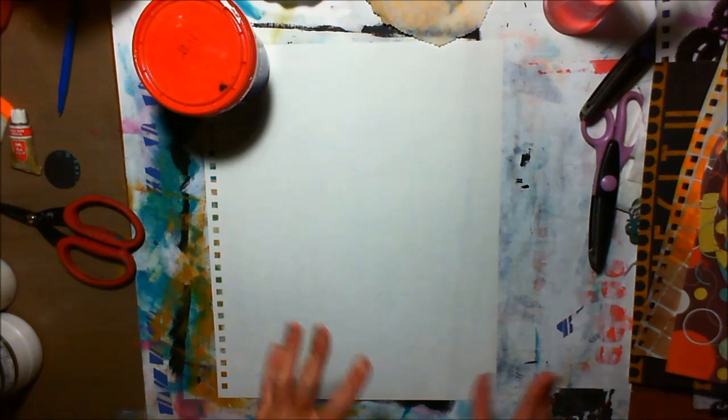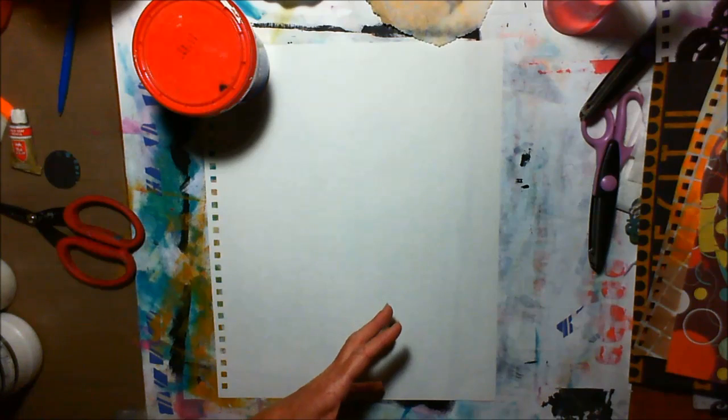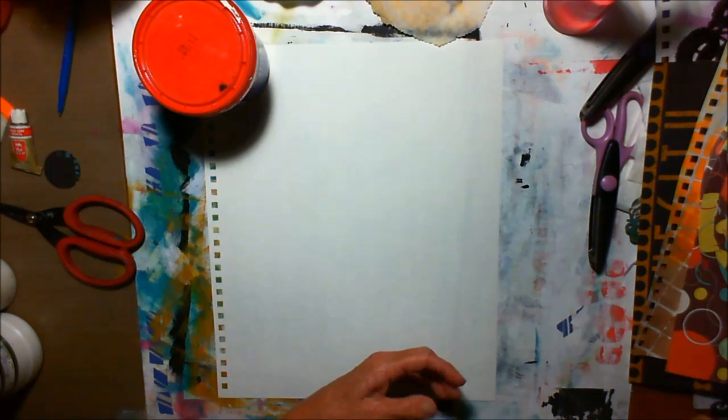And the one I'm going to show you guys, I'm going to start out doing it not glossy, and we're going to get to a finished sort of level, but then I'm going to show you the glossy side of it as well.